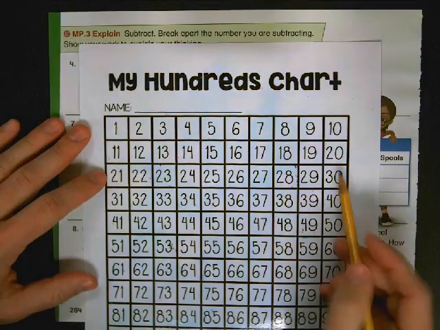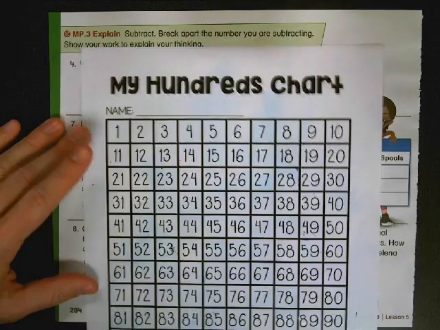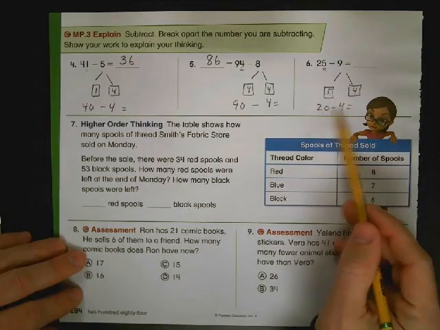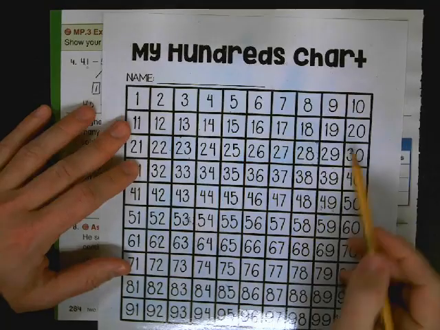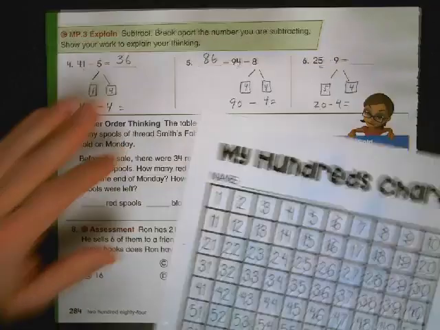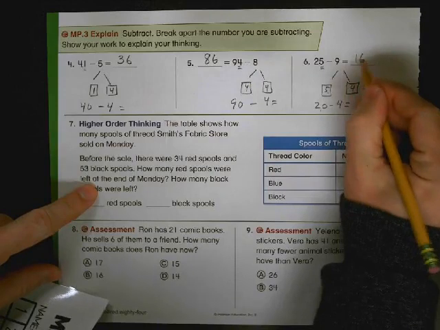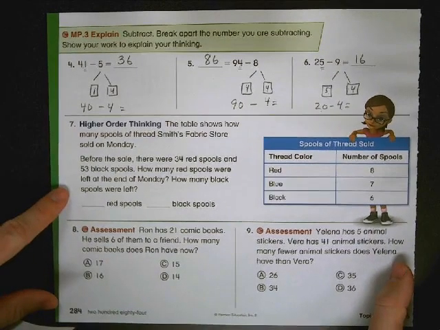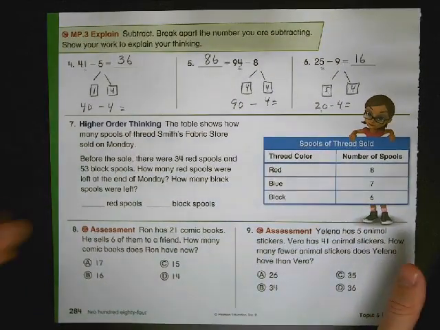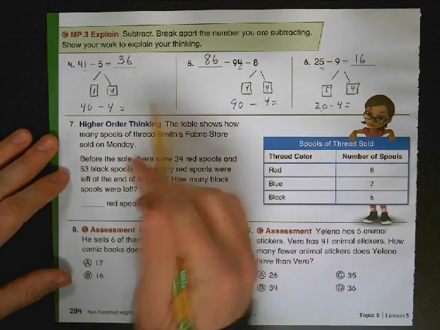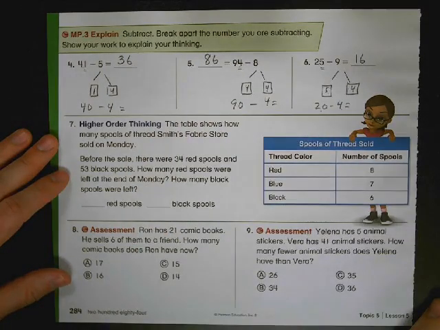25 minus 9. Not 25 minus 9, excuse me. 20 minus 4. 20. 1, 2, 3, 4, 16. That's how you break your numbers apart up there to subtract.